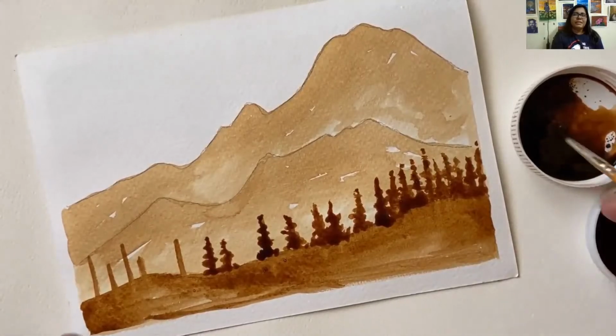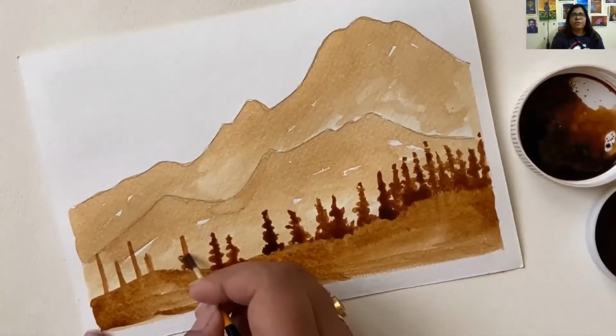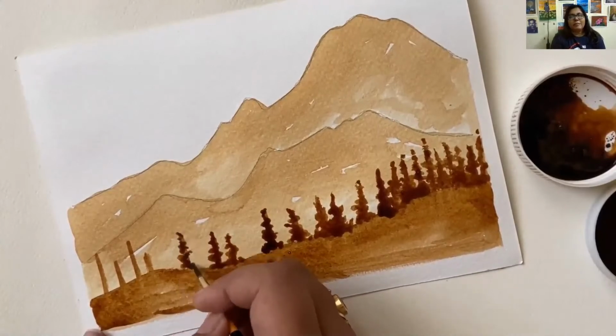Everybody complete all the pine trees, all of the lines that you have drawn, draw the leaves on them so that they resemble trees.